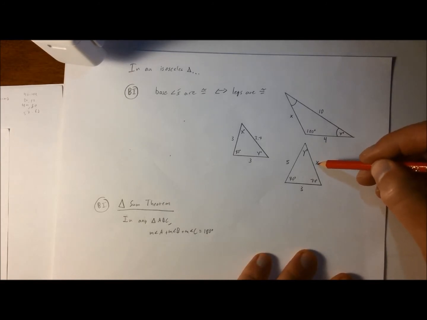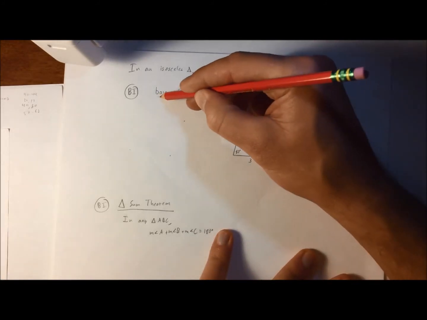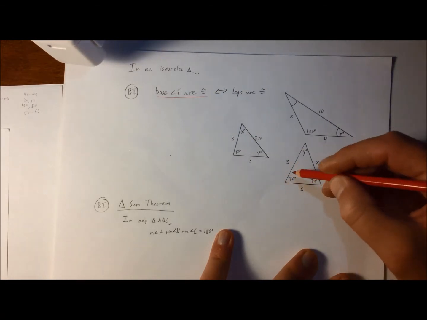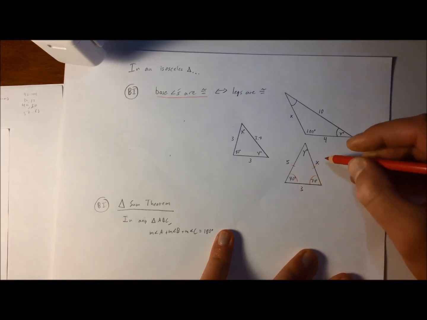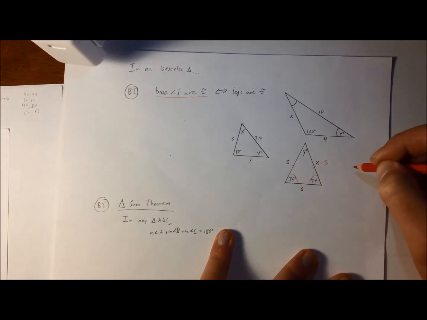Well, in this triangle right here, I can see that these two base angles are congruent. The base angles are congruent, which means the two legs have to be congruent. Well, if these base angles are congruent, that means these two sides are congruent, which means on this one, x is going to be equal to 5.